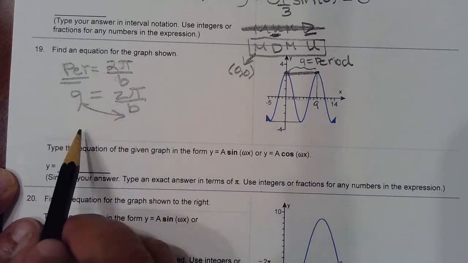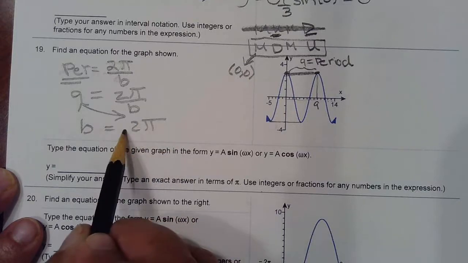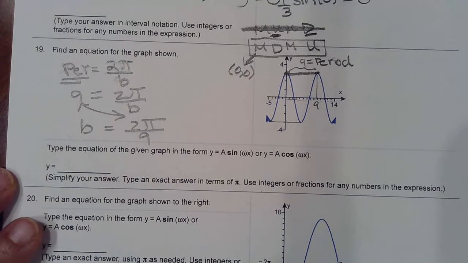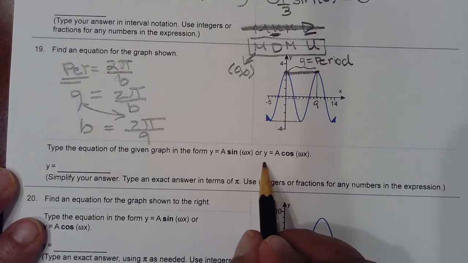Put the b in place of the 9 and the 9 in place of the b. And in making that swap, you have done a one-way cross multiplication and you've also solved for b, which is what you need to write the equation. So you're going to go write your equation now. You're using this form right here.